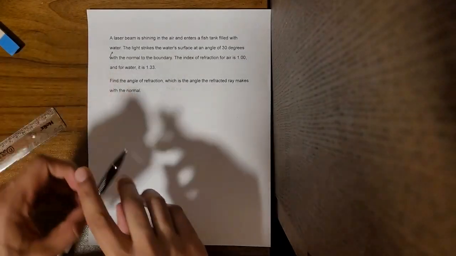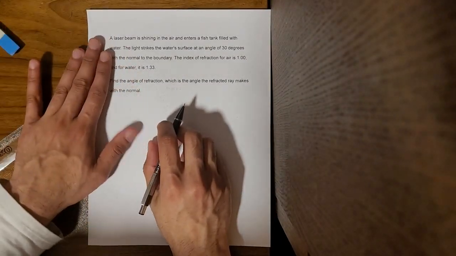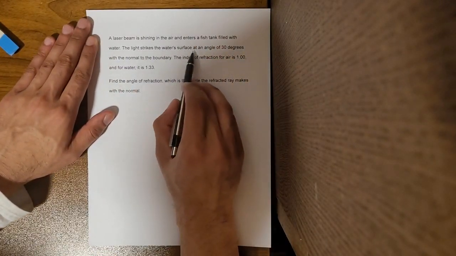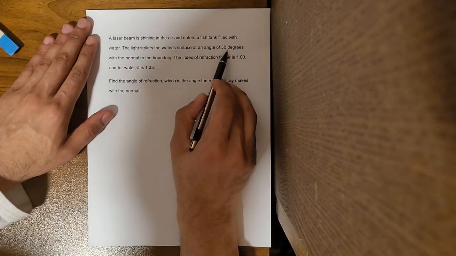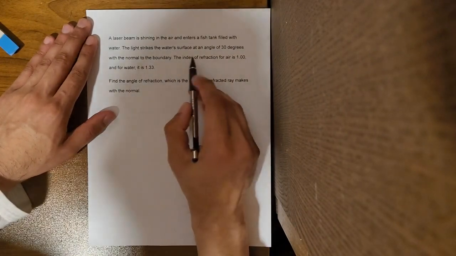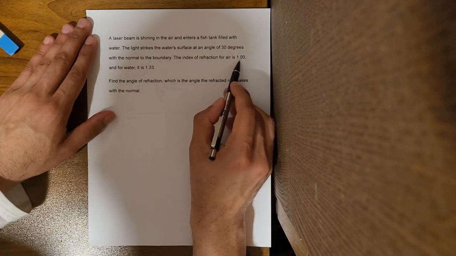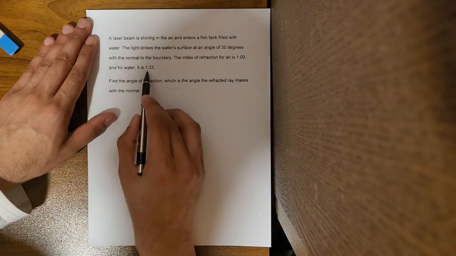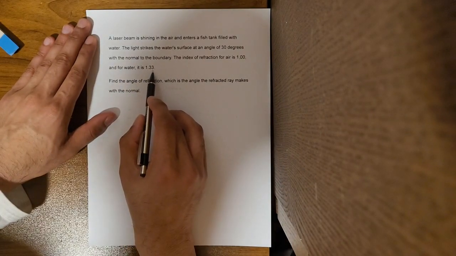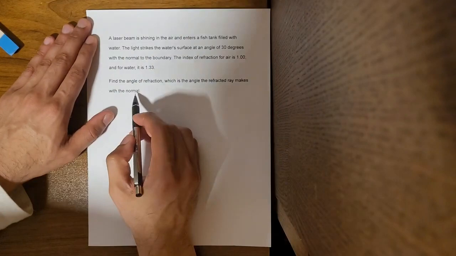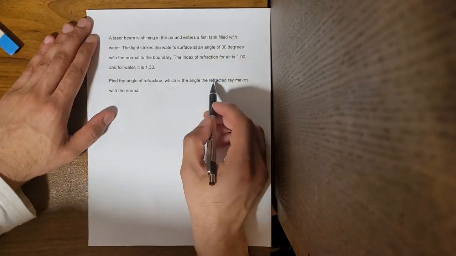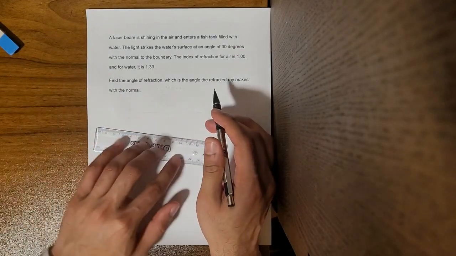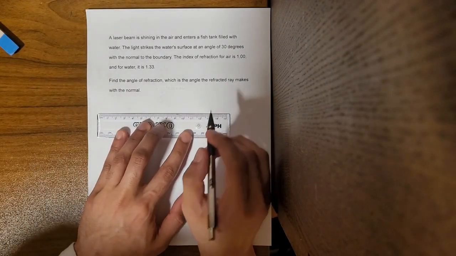All right, so in this question, we have a laser beam shining in the air and entering a fish tank filled with water. The light strikes the water surface at an angle of 30 degrees with the normal to the boundary. The index of refraction for air is given as 1.00, and for the water, the index of refraction is given as 1.33. And we're asked to find the angle of refraction, which is the angle the refracted ray makes with the normal. Now, we want to start with the sketch for these questions, and for that we're going to need a ruler.